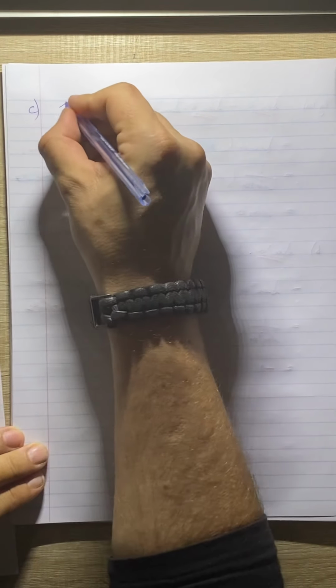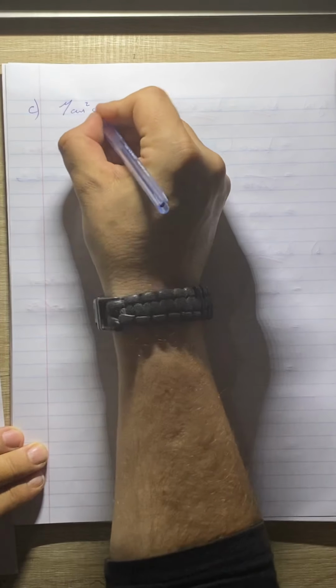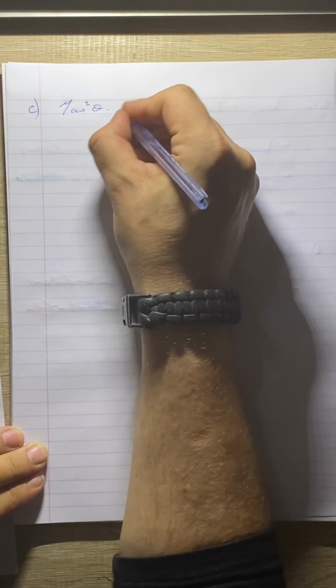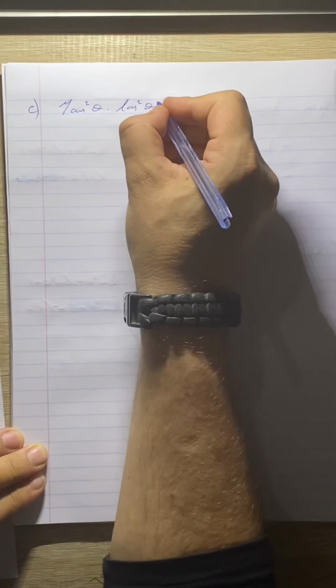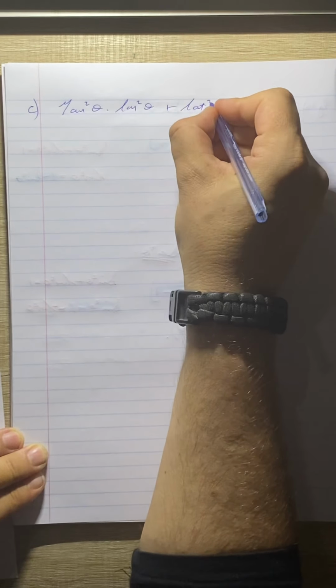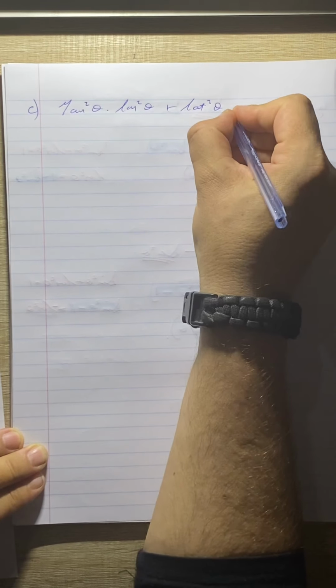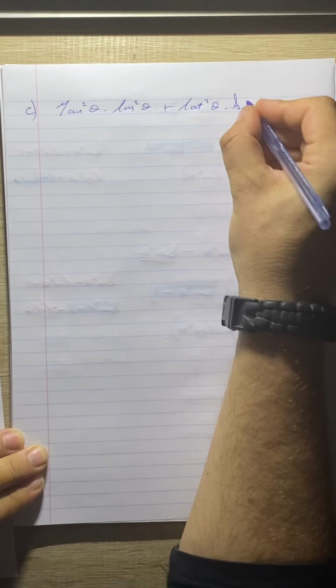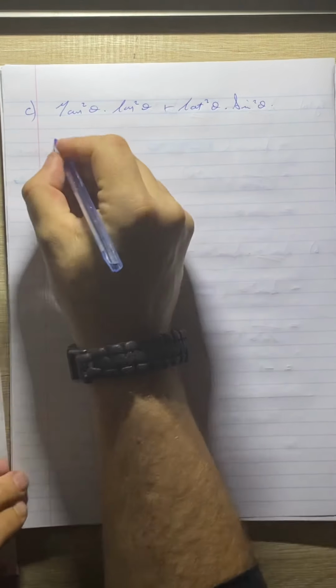We've got tan squared theta multiplied by cos squared theta plus cot squared theta multiplied by sine squared theta. Okay, so what I'm going to do here is change everything to sine and cos.